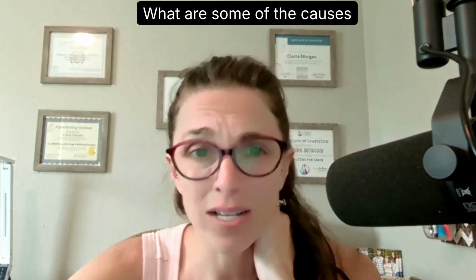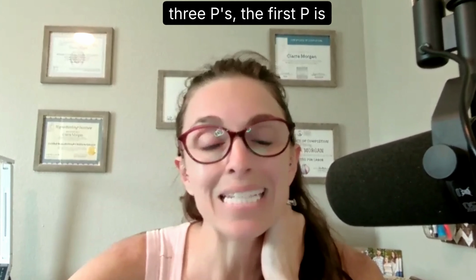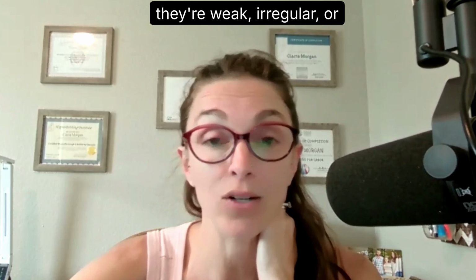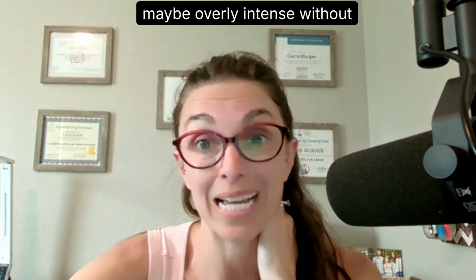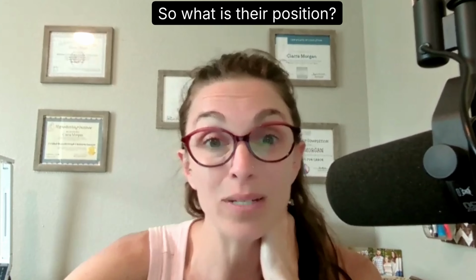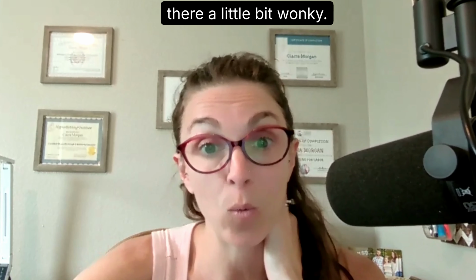So what are some of the causes of a labor dystocia? There are what's called the 3 Ps. The first P is power, which is the contractions, whether or not they're weak, irregular, or maybe overly intense without coordination. And then there's the passenger as the second P, which is the baby. So what is their position? Are they posterior? Are they asynclitic, which means their head is in there a little bit wonky?